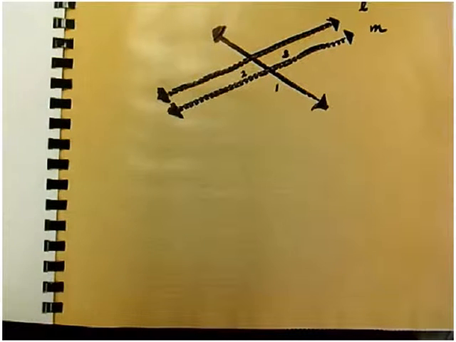If the measure of angle 1 is 13x minus 8, and the measure of angle 2 is 12x plus 4, find x so that L and M are parallel.